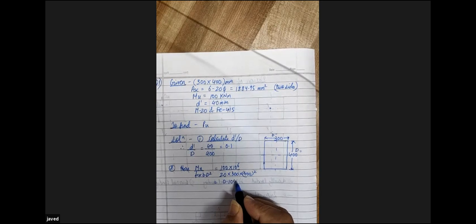Others also getting the same value. Yes, sir. So we got the value of Mu by fck bd square.